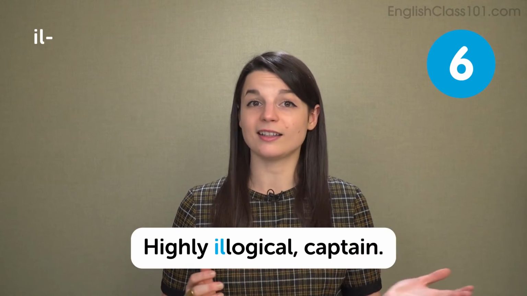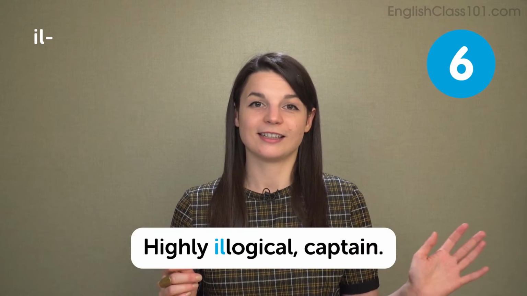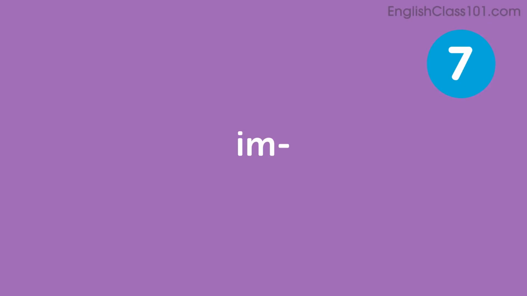Illegible means unable to read. Legible means readable. Illegible means cannot read that thing, unable to read that. Illegal means not legal, in other words, an action that is against the law. So ill means not. In a sentence, highly illogical, Captain. That's a Star Trek reference.